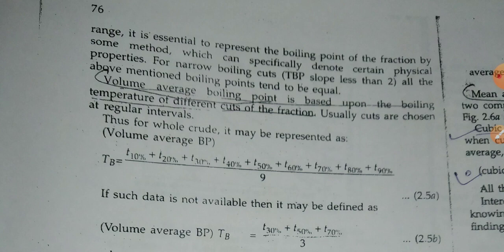Thus the whole crude may be represented like this. Okay, wide range, it is essential to represent the boiling point of the fractions by some method, which can specifically denote certain physical properties. For narrow boiling cuts with boiling point slope less than 2, all the above mentioned boiling points tend to be equal. Okay.